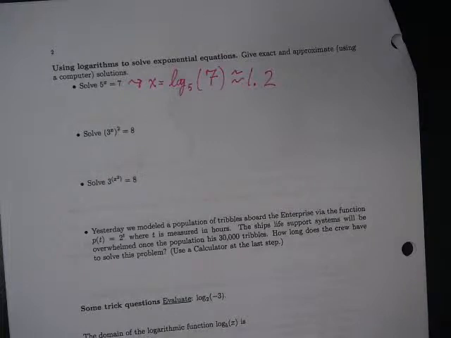Let's try to solve the equation 3 to the power x squared, with x squared all in the exponent, is equal to 8. It's annoying that the x squared is in an exponent, but I know how to get things out of the exponent. I just need to rewrite it in log form.